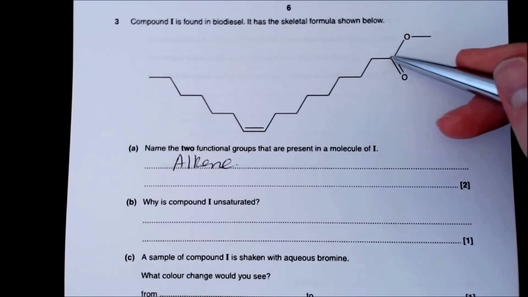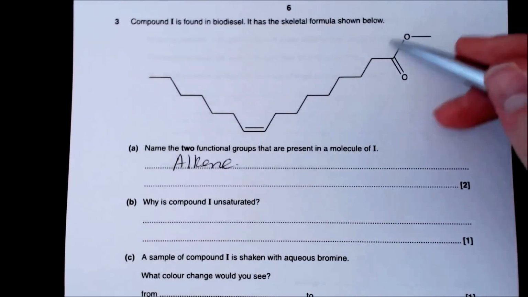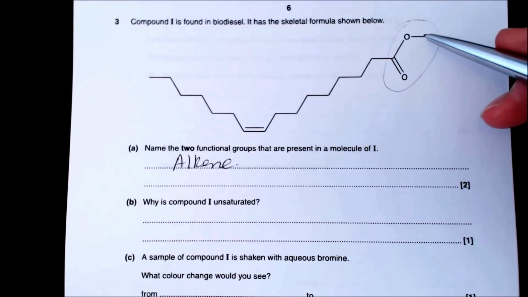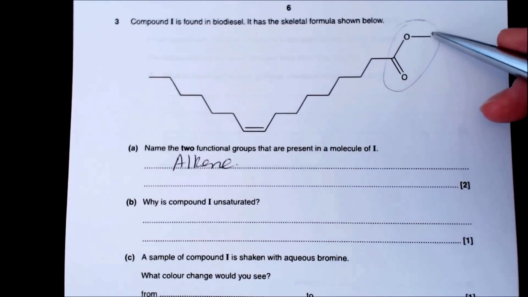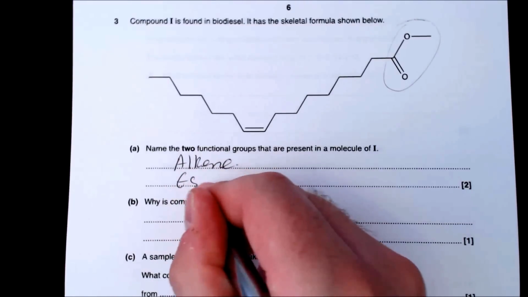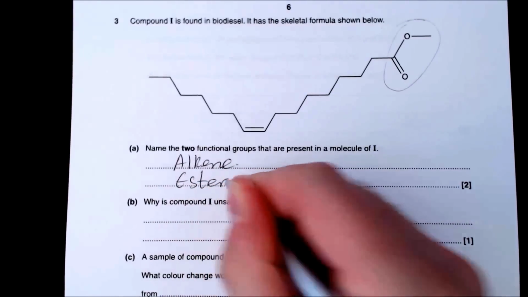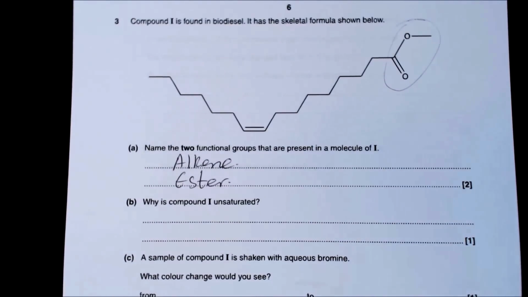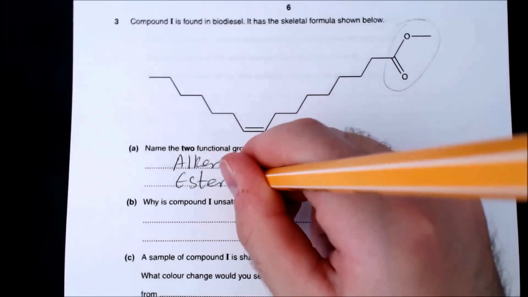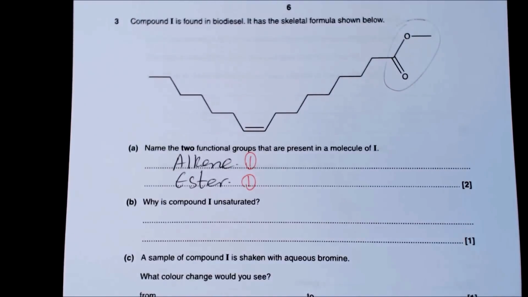And we also have, you can see up here, we have an ester group, which is this group up at the top here. So you've got the C double bond O, and then O, and then your methyl group at the end. So we also have an ester. All right, okay, so that's 2 marks. Now, that's quite obvious to break down, so you just get 1 for each. You get 1 for that one and 1 for that one as well. Okay, right, so on to the next one.